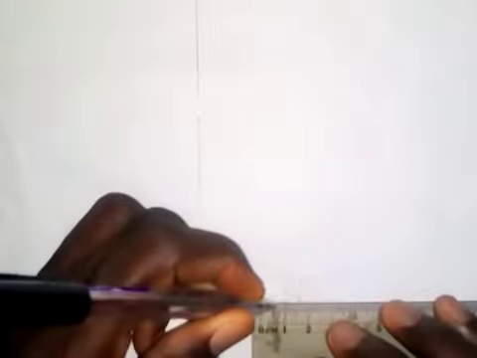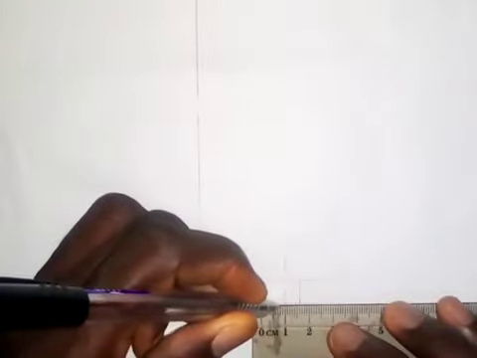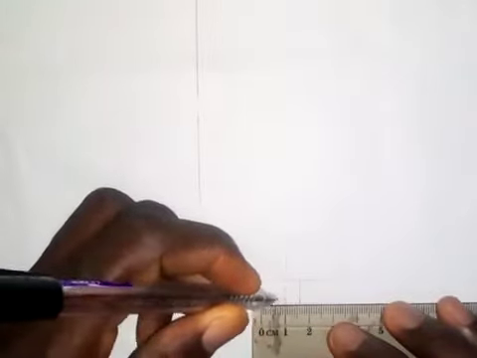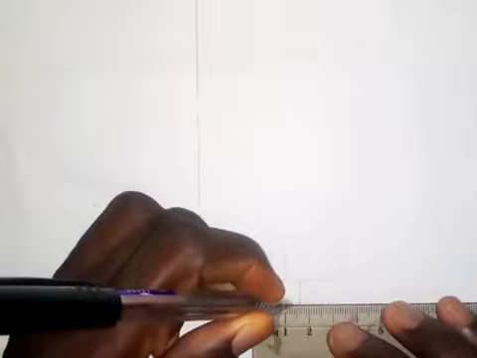Okay, so the diameter of the hole is 12 millimeters. So 12 by 2, that is 6. 6 by 2 gives us 3. So I will take 3 millimeters from the center here. So this is 3 millimeters. I will also take the same thing to the right side. So 3 millimeters from the center to the left side, and 3 millimeters to the right side here.